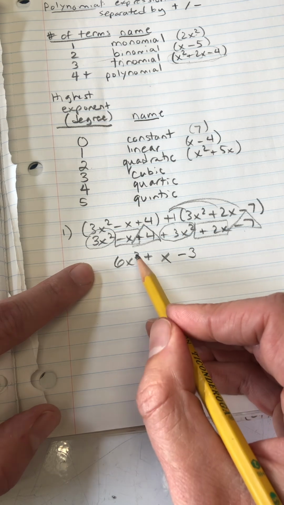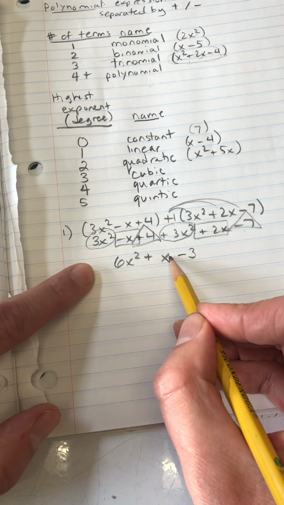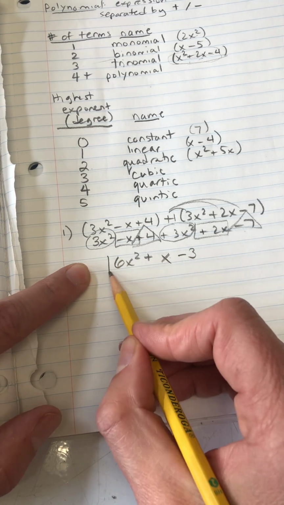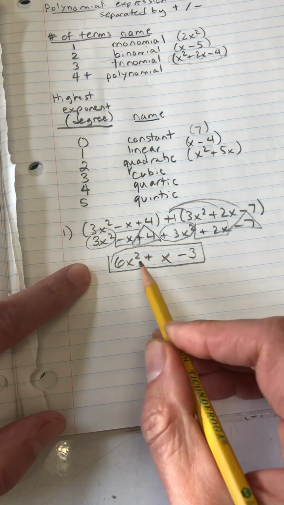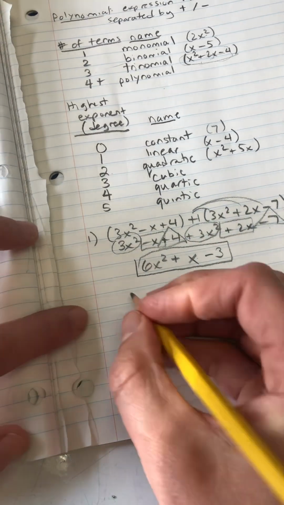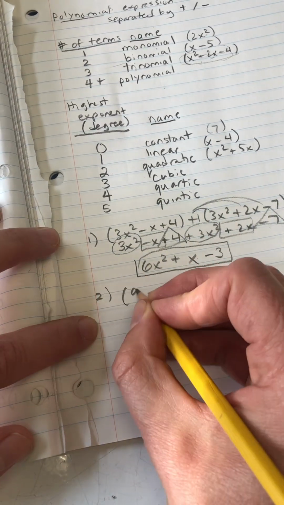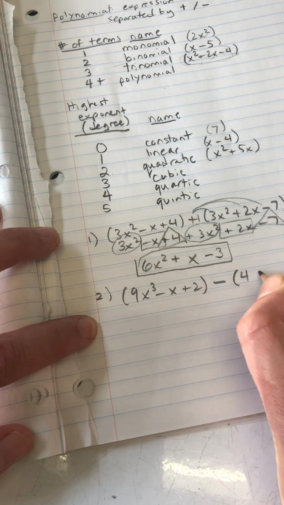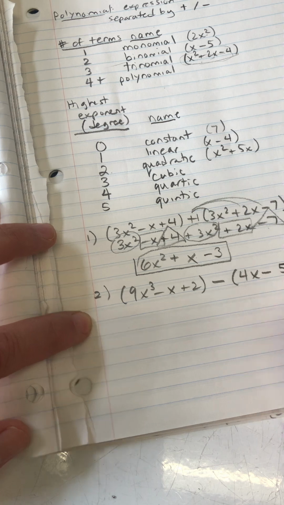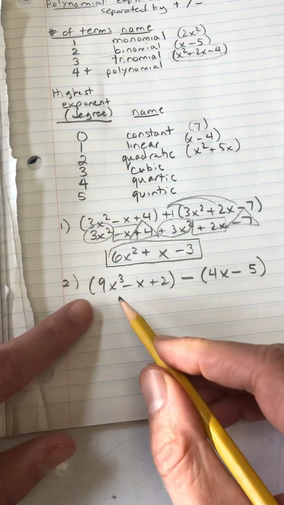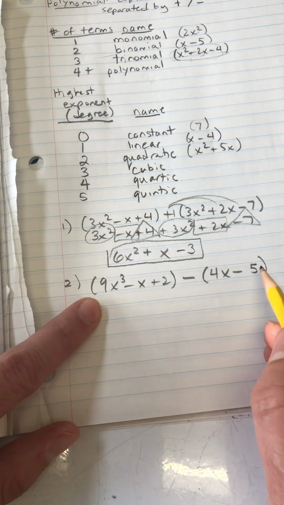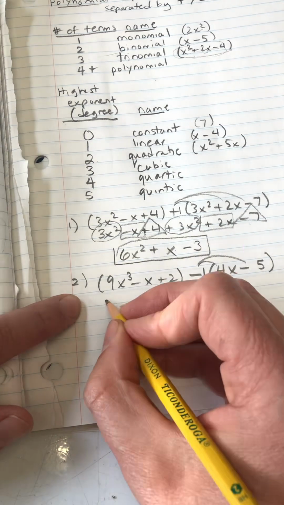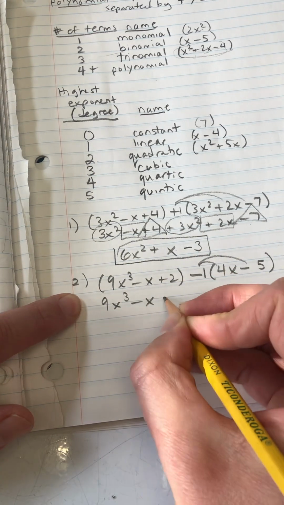Generally, we like to write it with the highest exponent, and then the next highest, and then the next highest. So high exponents to the left, lower exponents to the right. That's called standard form. And this is a quadratic trinomial, in case you care. I can also subtract polynomials. All right, so now this is a trinomial subtracted with a binomial. That's okay. We're just going to remember to distribute the negative 1, which you would have anyway. We did this in systems.